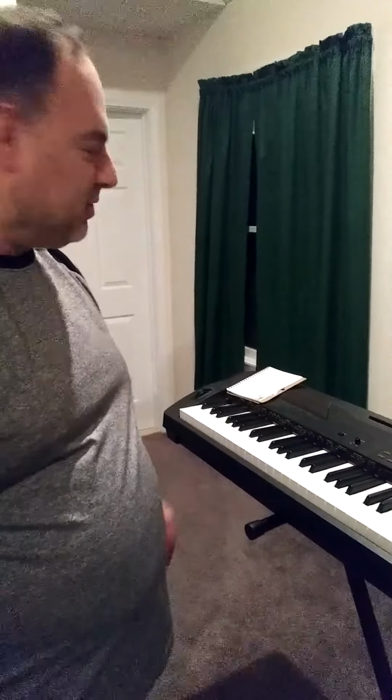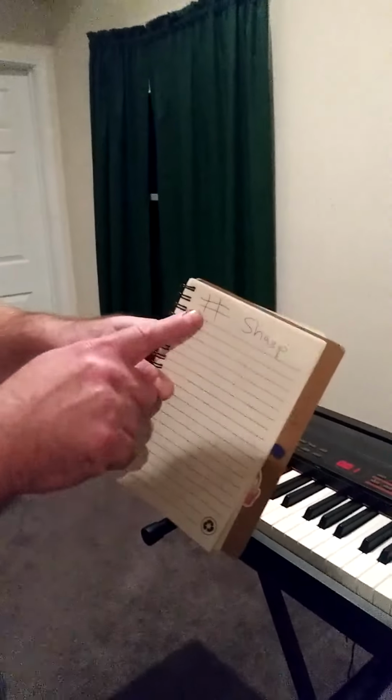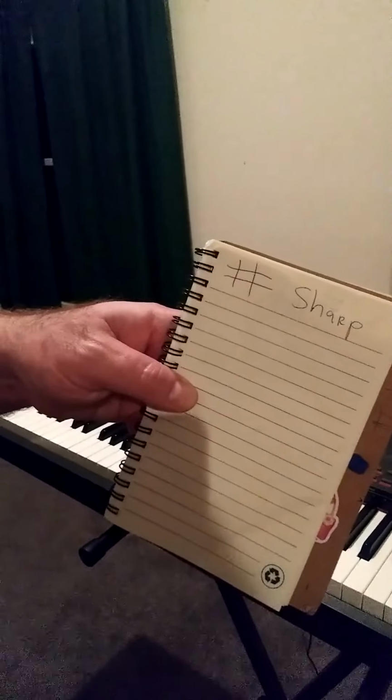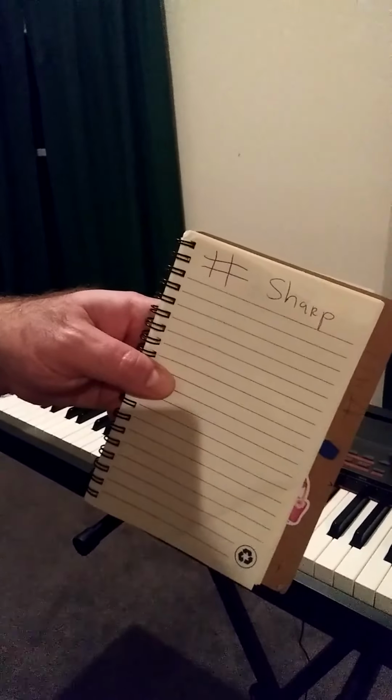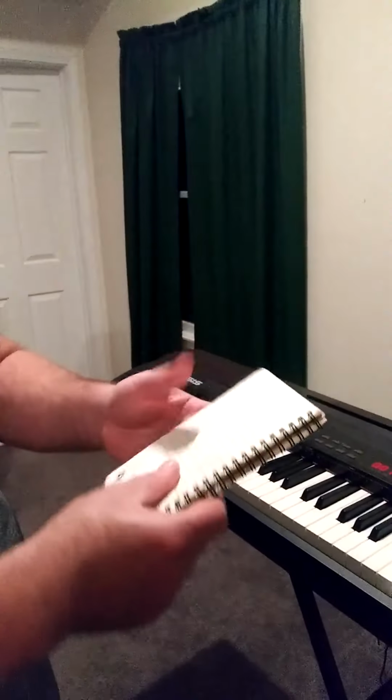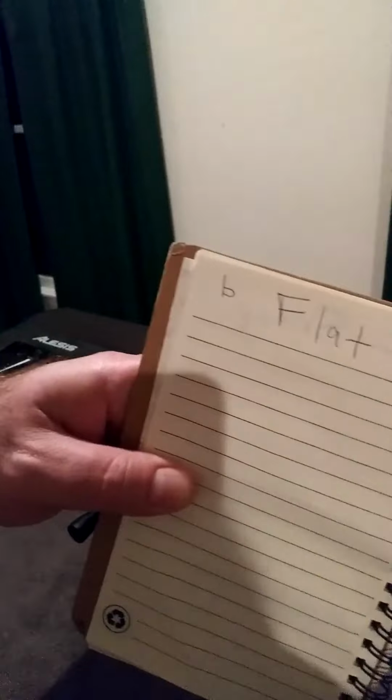In music, the black notes are called sharps and flats. The first thing I want to do is show you the symbol. In music, the symbol for sharp is a tic-tac-toe sign. So if you ever played the game tic-tac-toe, in music, it means sharp. Then the symbol for flat is a small little b.